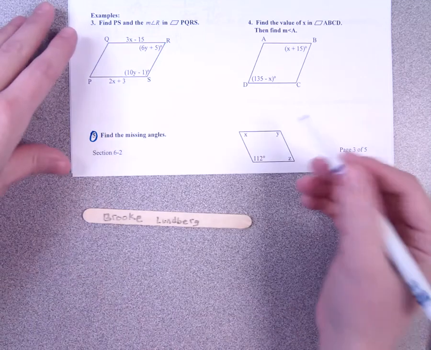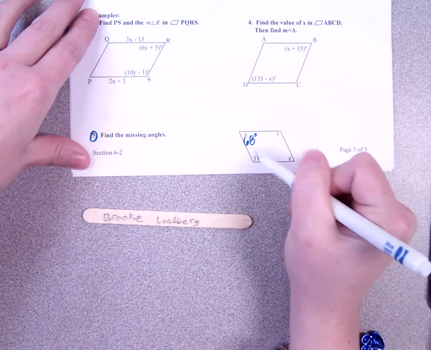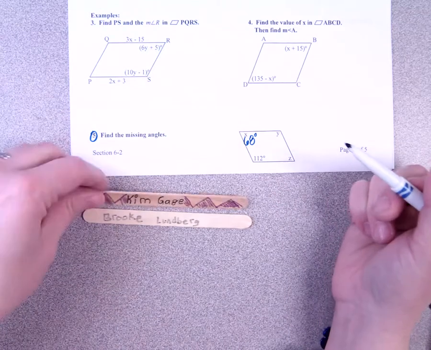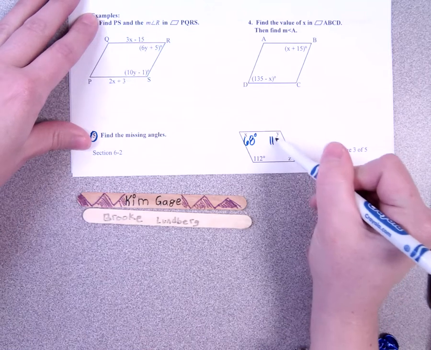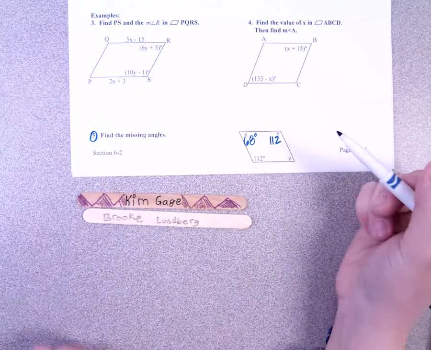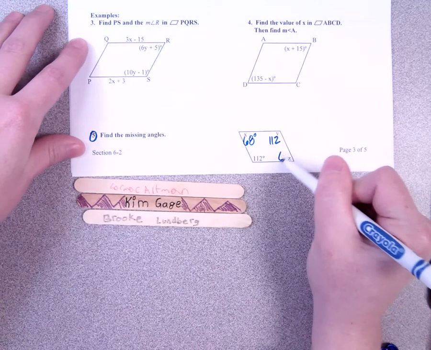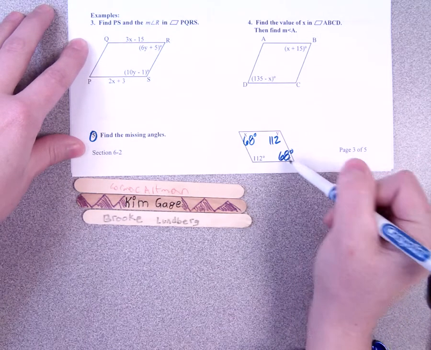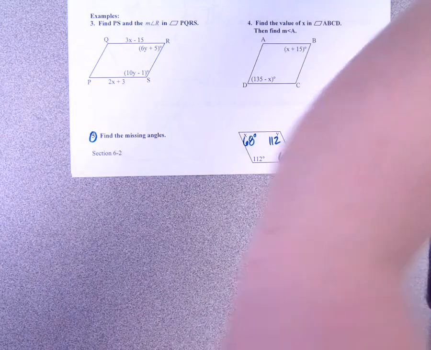Okay, Brooke, you're my first one. What'd you get for X? 68. Beautiful. The 68 and 112 are consecutive, so they have to be supplementary. Kim, how about Y? It's 112 because these are opposite angles and they're congruent. Beautiful. And Cormac, Z? I got 68. 68. Good. It's opposite with the X, so they're congruent. So, in a parallelogram, you feel good about opposite angles and consecutive angles?